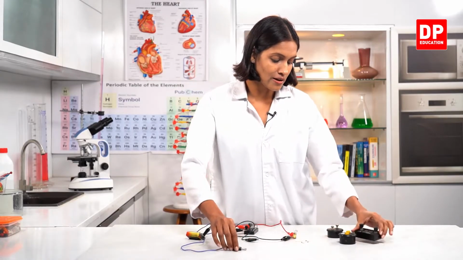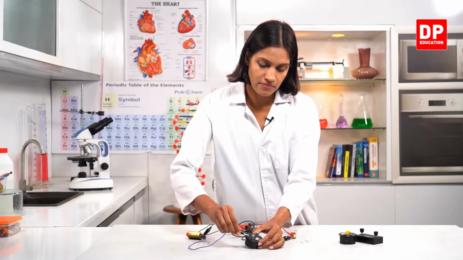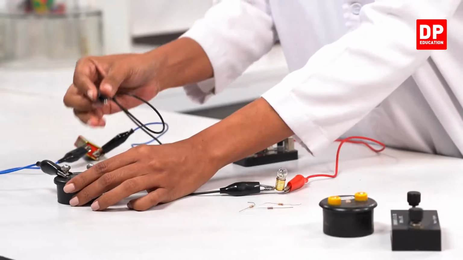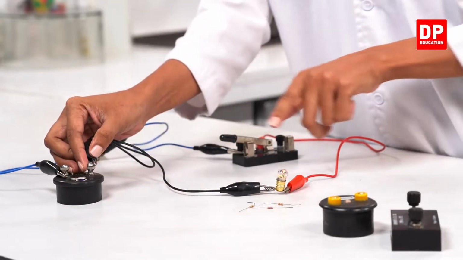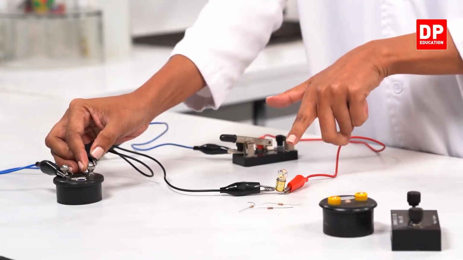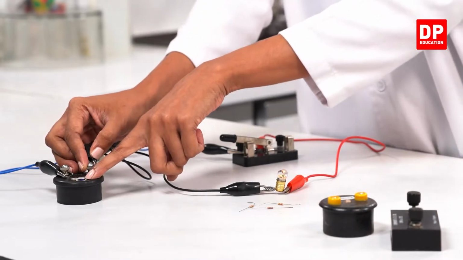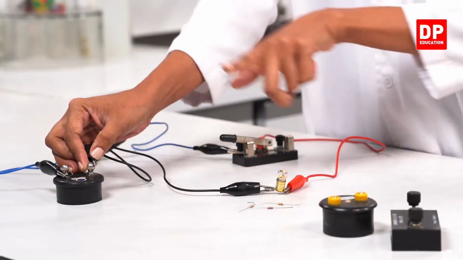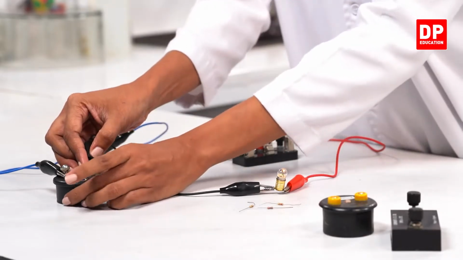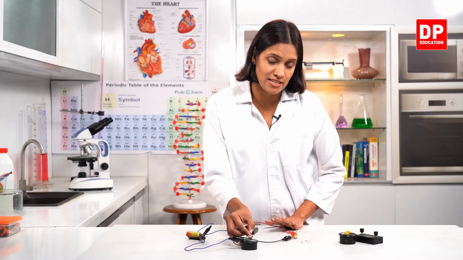And finally, I am going to connect this 20 ohms resistor. Look what happens to the brightness this time, children. It is very, very less. Right, children? That is because the resistor we connected this time is of 20 ohms, higher than the first two instances.